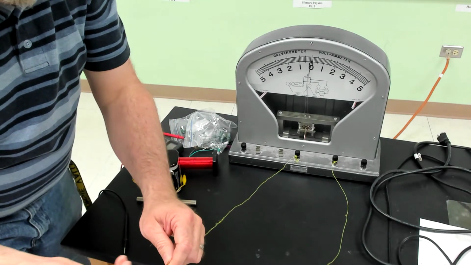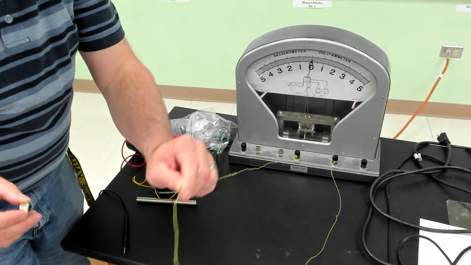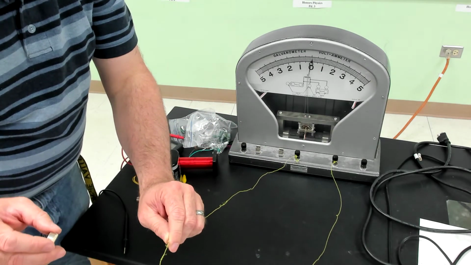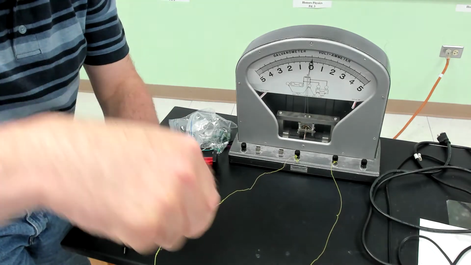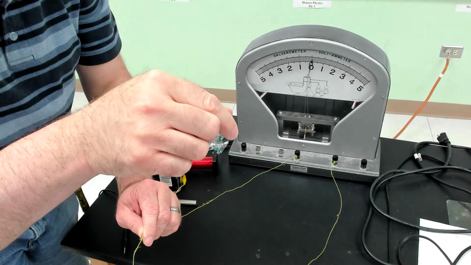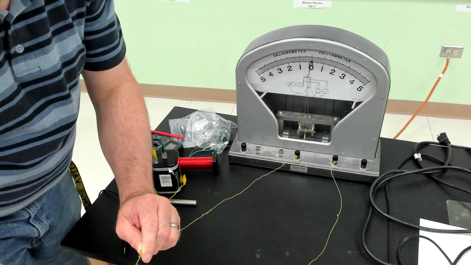However, notice how I was doing this. I've got that wire in a loop, and I'm going like this, and we're not seeing what's happening. On the other hand, if I turn the magnet like this, and now I go like this. How about the other way?